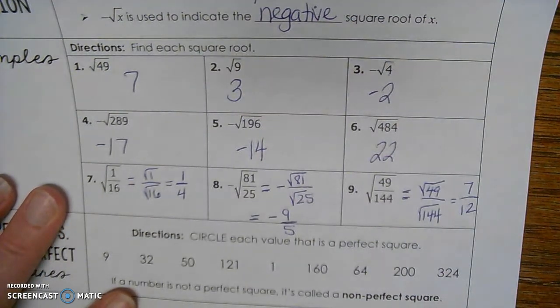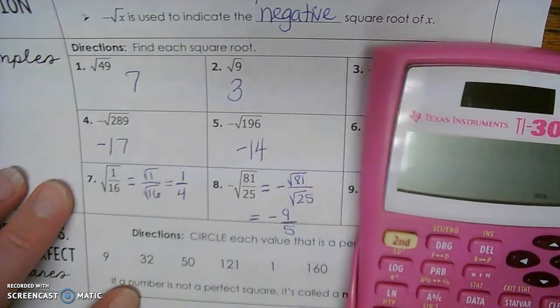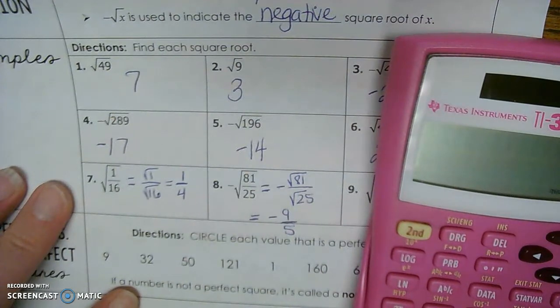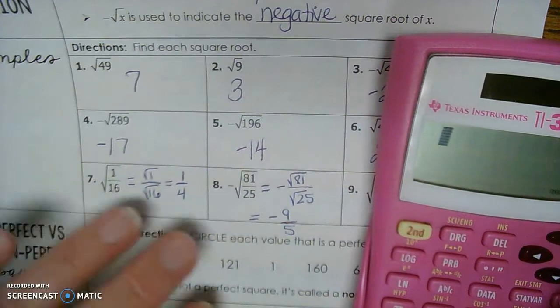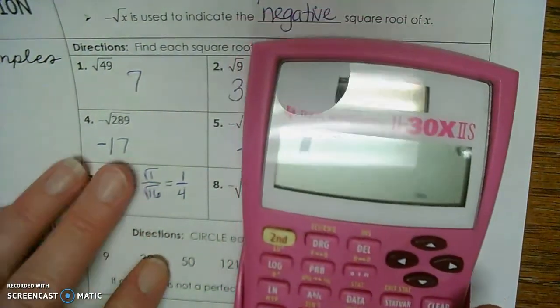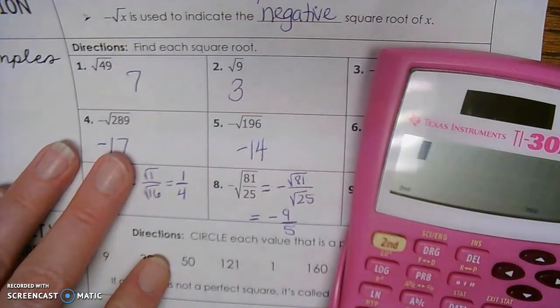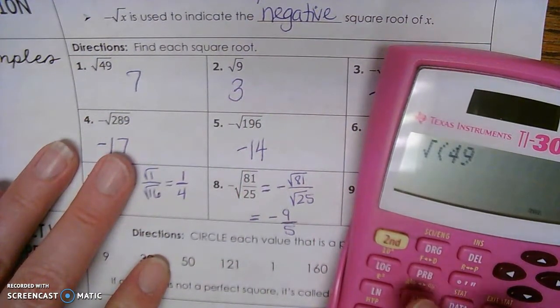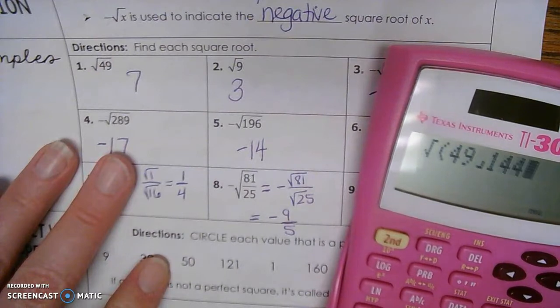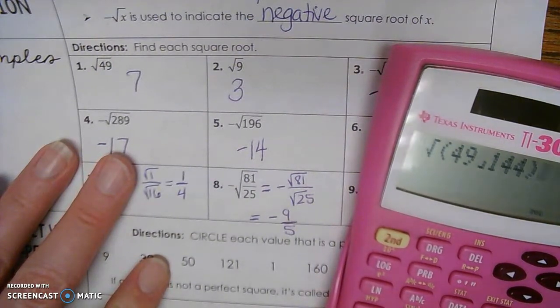Now, if you would like to check or use your calculator, again, you need to use parentheses when you type your square root in. So if I do this last one, 49 over 144, I would do second square root 49 fraction 144 and your parenthesis. And we get 7 over 12.